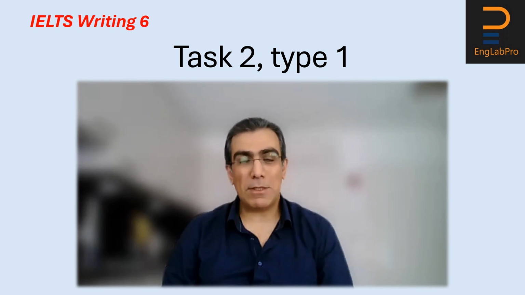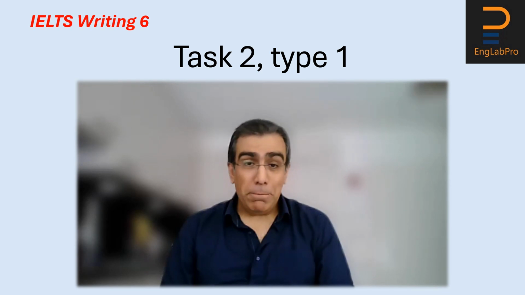I mean, the questions are longer and the topics are more academic, while in the general test, the length is shorter and the topics are mostly about everyday societal issues. Let's go through the first type, and we are going to see how you can actually write in order to get 6. Let's begin with the first type.